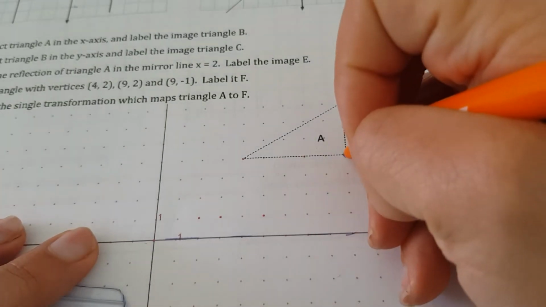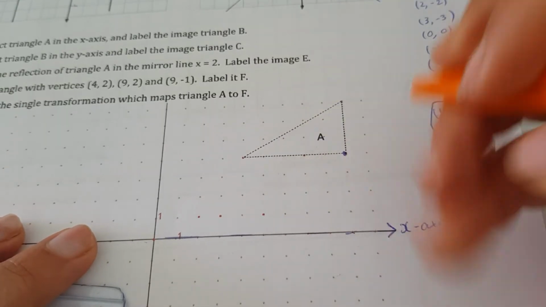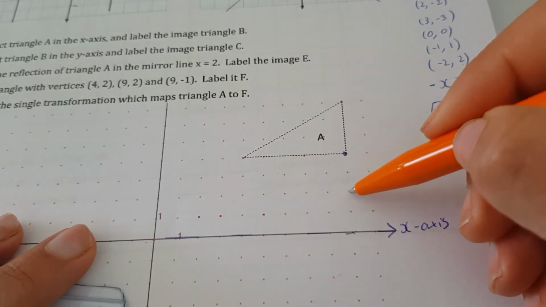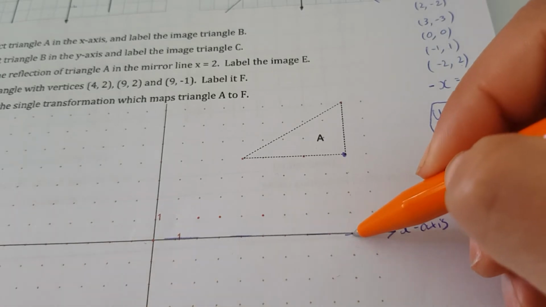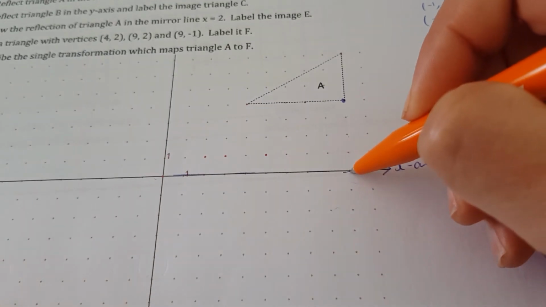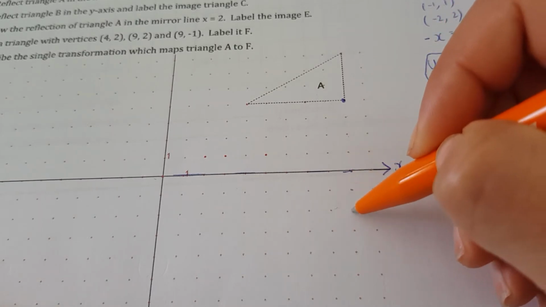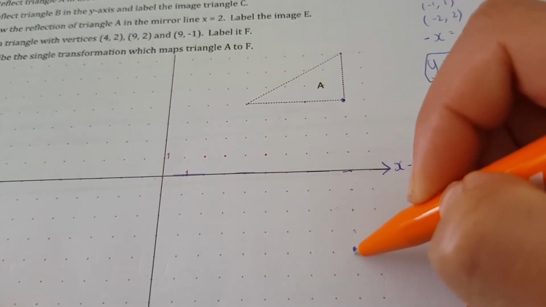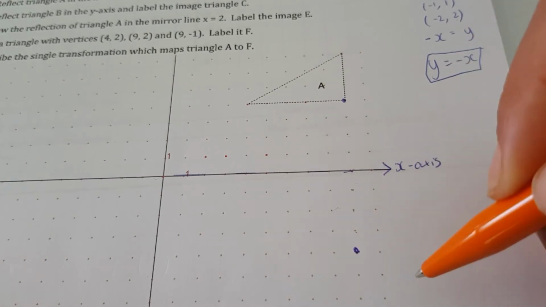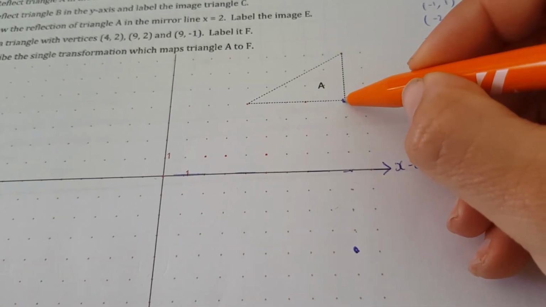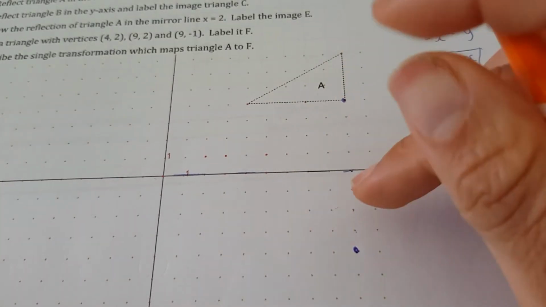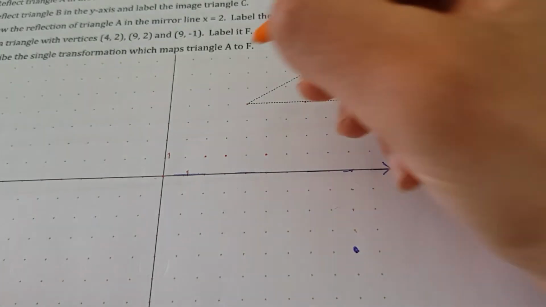How far is this vertex from the mirror line? It is 1, 2, 3, 4 squares away. So it should also be 4 squares away on the other side. So 1, 2, 3, 4. That point is this point over here. This is the object. This is the image now, okay?